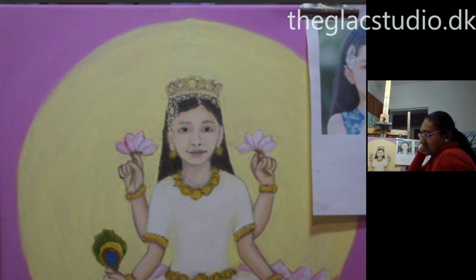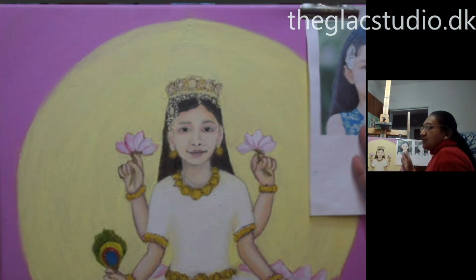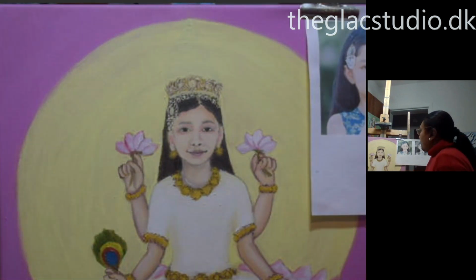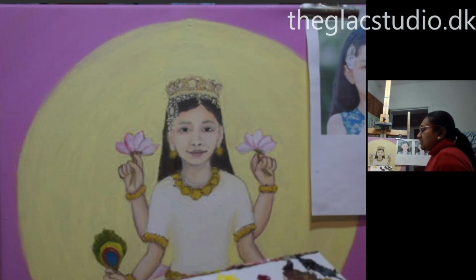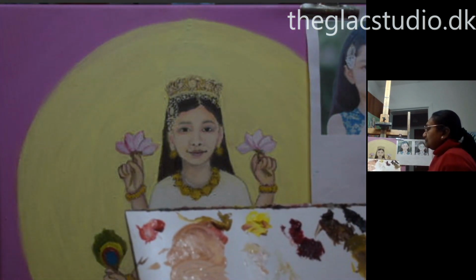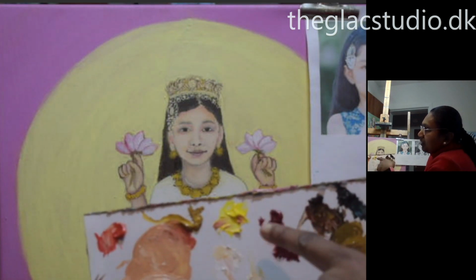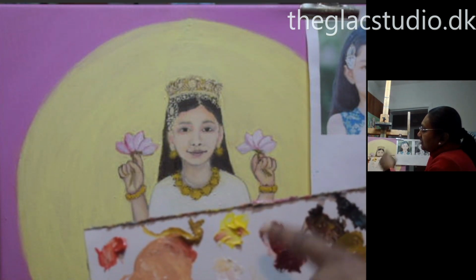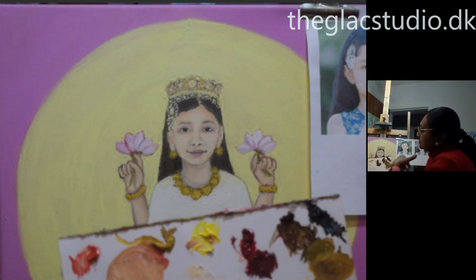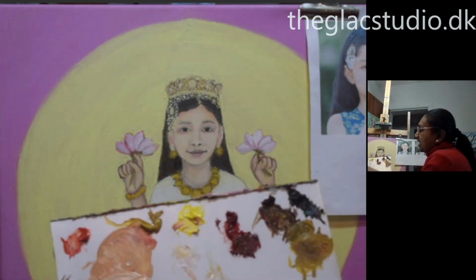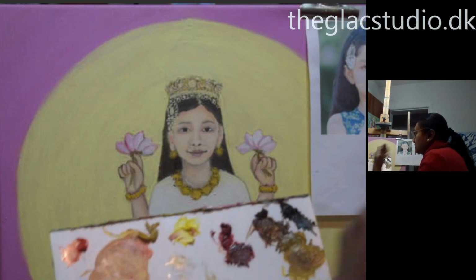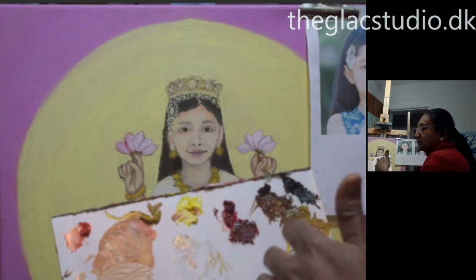We are going to get started with the face and skin tone for layer 5. I have a picture of the girl next to me. The colors are going to be vermilion, yellow ochre, permanent yellow, crimson, burnt umber, and black. I have done some mixtures here, but I will do it again while we work through.